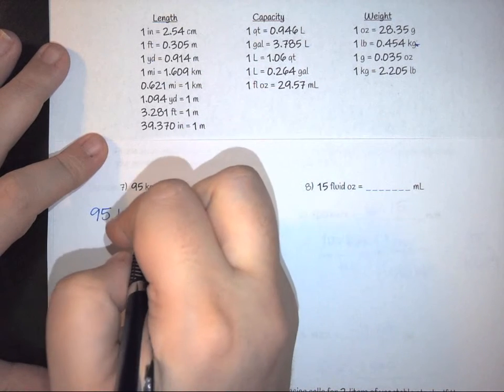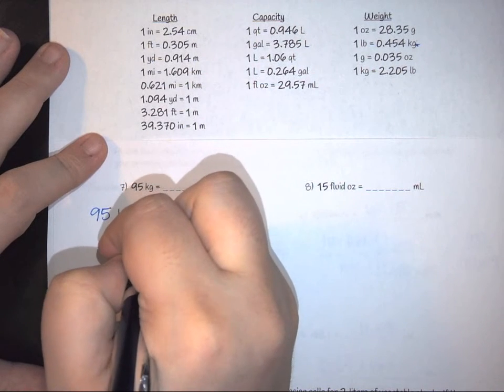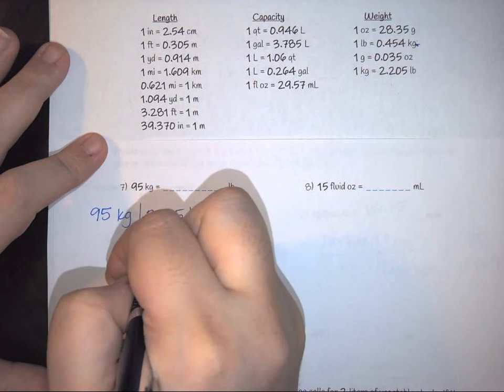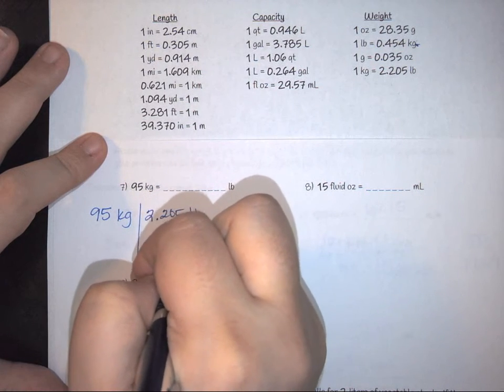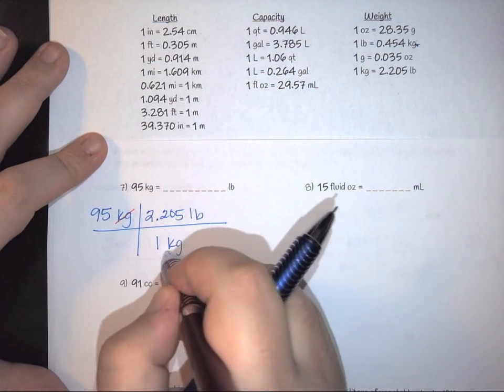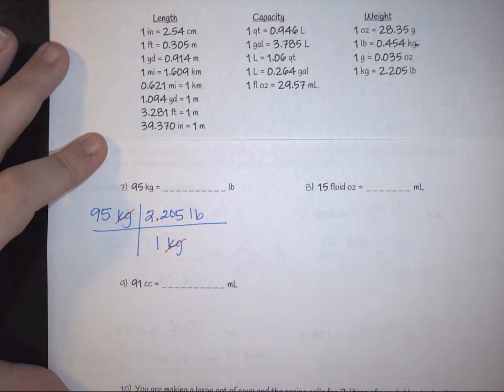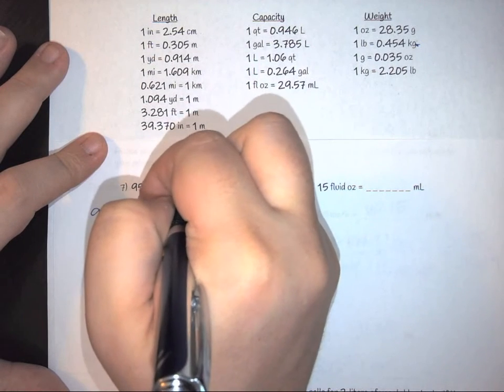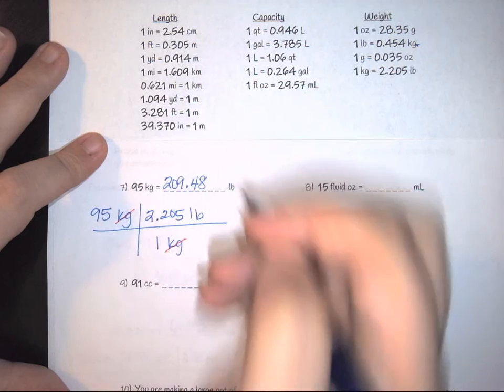So here, this is going to be my 2.205 pounds to 1 kilogram. Again, my kilograms now are going to completely cancel, and this is going to leave me with 209.48 pounds.